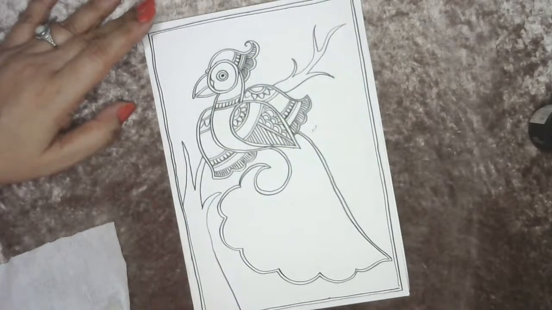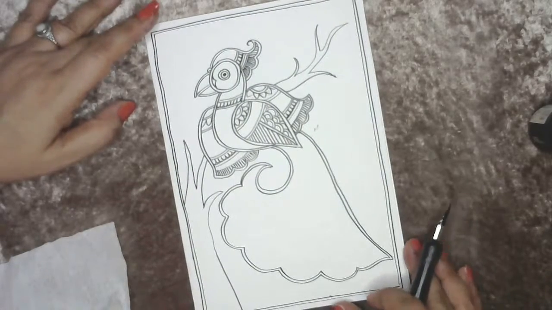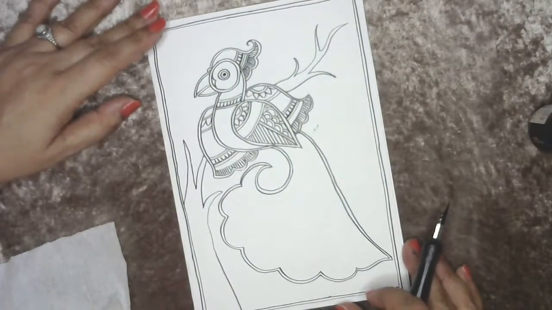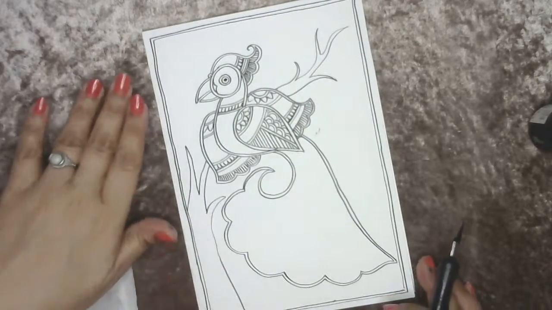How to draw the fish? Okay, we will do a fish tomorrow. Tomorrow is the session where we'll be talking about different types of fish, different motifs, how to make fish. So that is in tomorrow's session.